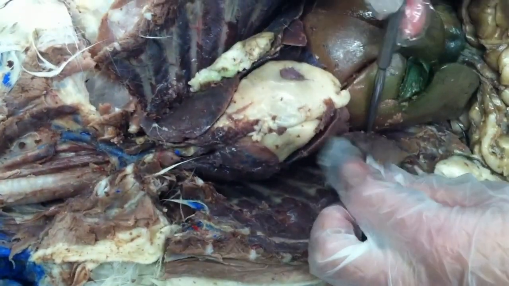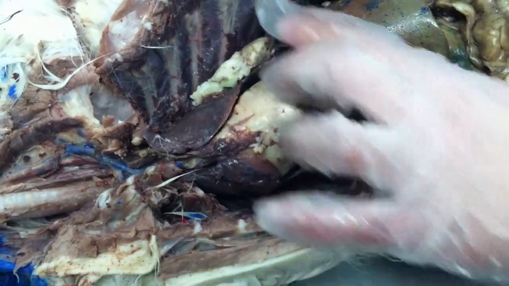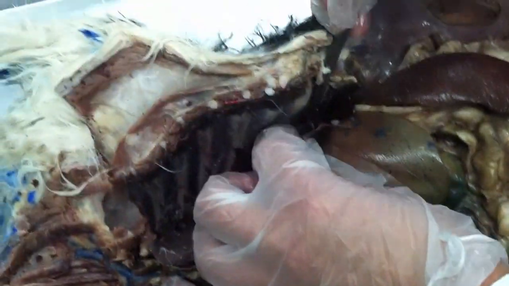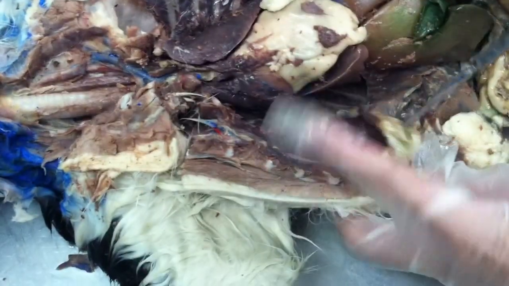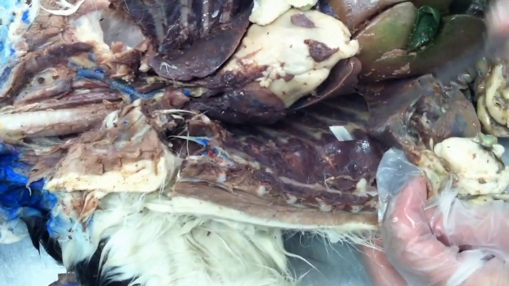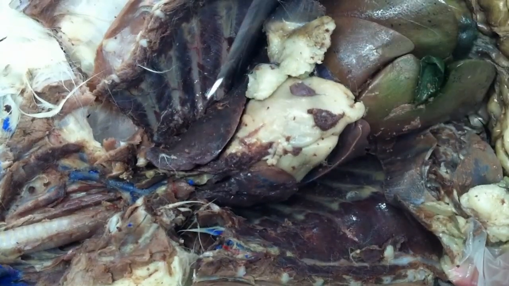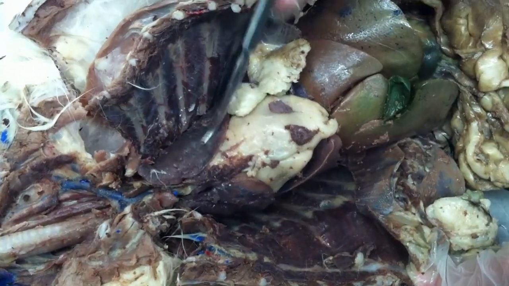Diaphragm, these muscles, right? It's broken, but it's the thin muscle. Pleura, that's a membrane, the shining part. That's the one? The membrane, right? Both on here and on the lung.